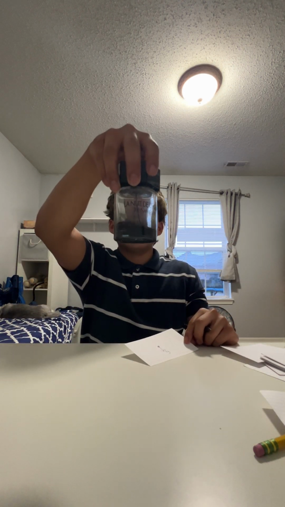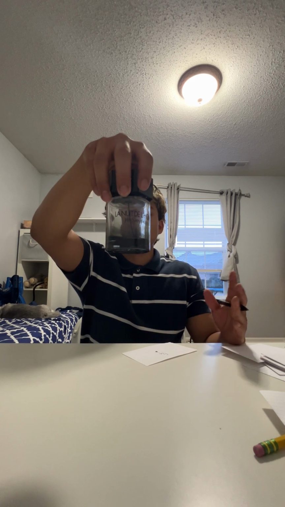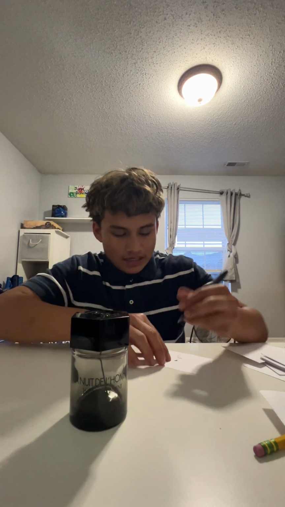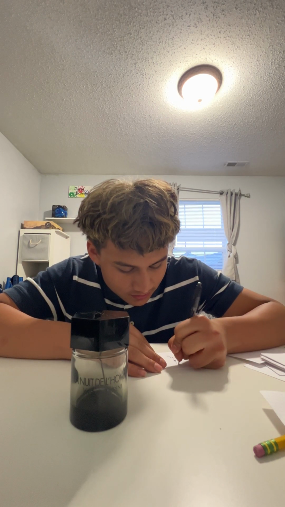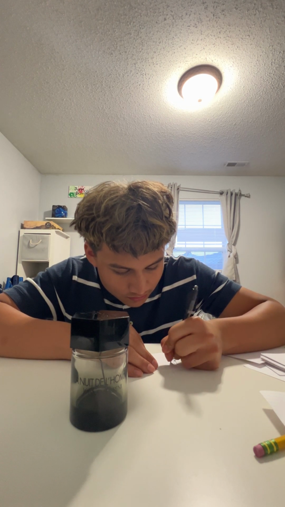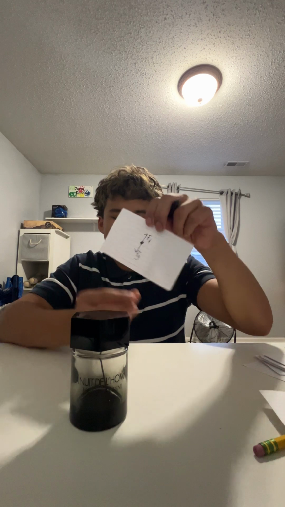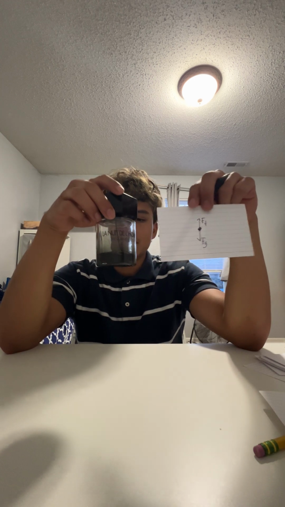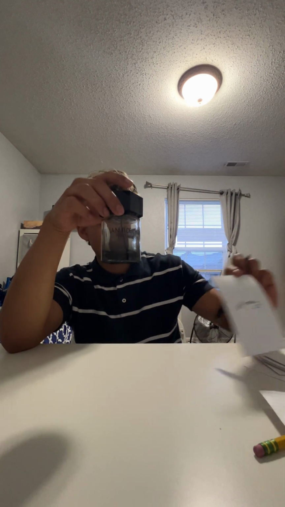Then obviously when I had it up here, it's not moving, so there must be a force counteracting the force of gravity, and that would be the force of tension, which we can label as this. So based off this, we can see that it's in equilibrium.